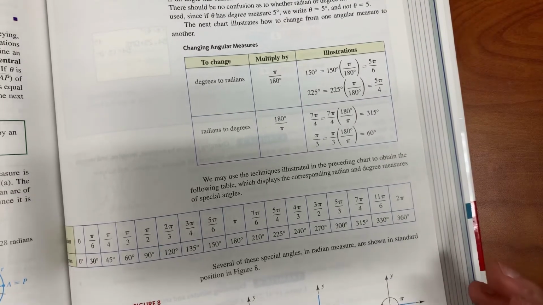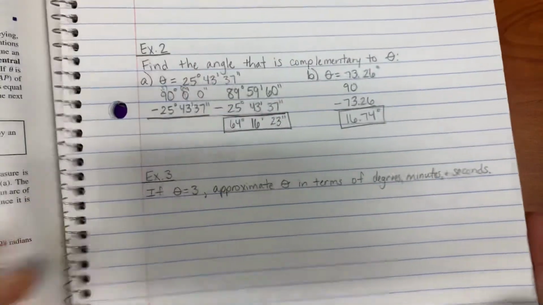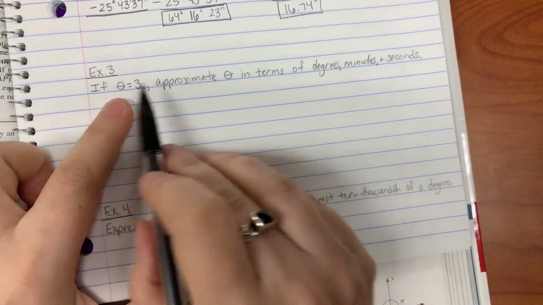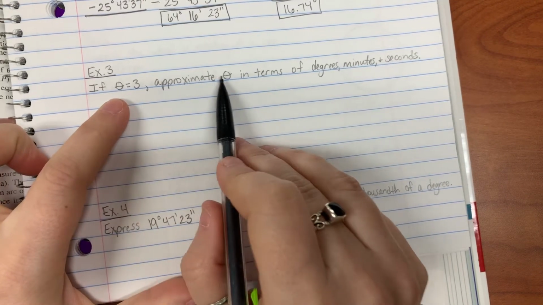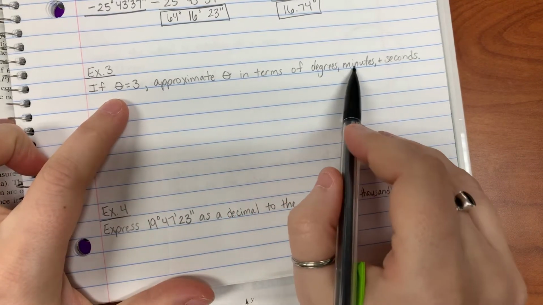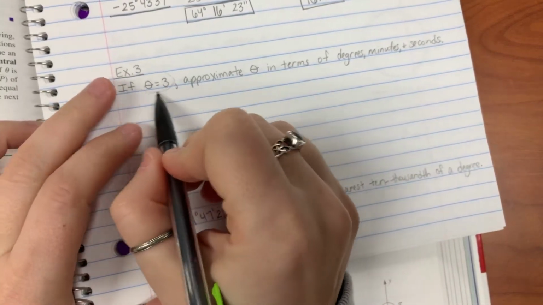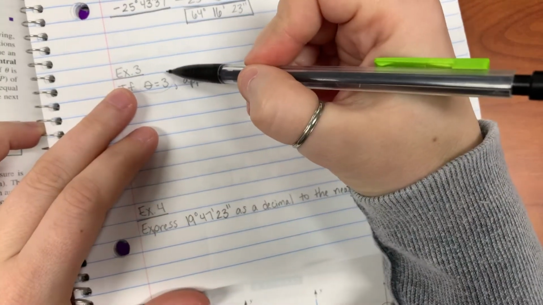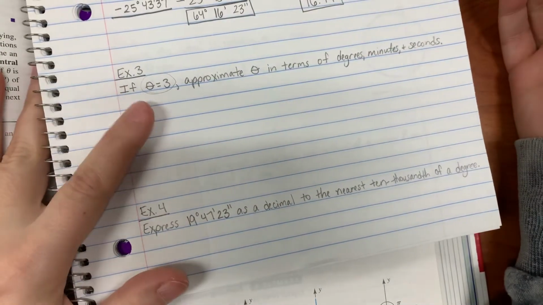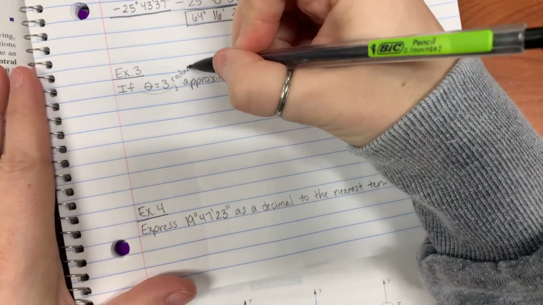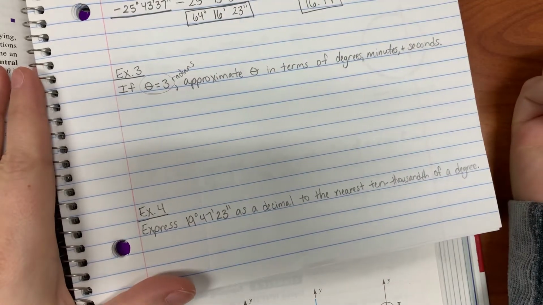So in example 3, they started me out with this. If theta equals 3, they want me to approximate this in terms of degrees, minutes, and seconds. So they're telling me that I'm starting with this, which does not have a degree symbol on it. If they give you information like that with no symbol on it, they mean it's in radians. So they just gave me 3 radians.